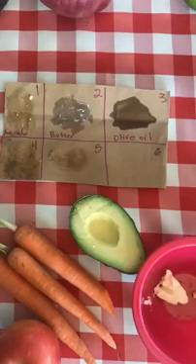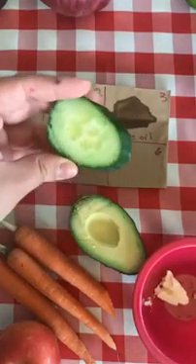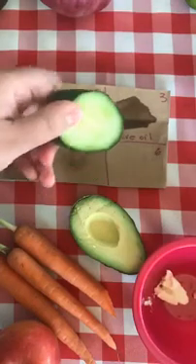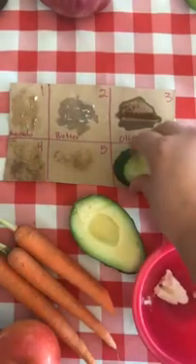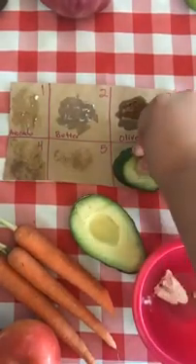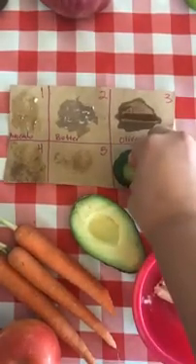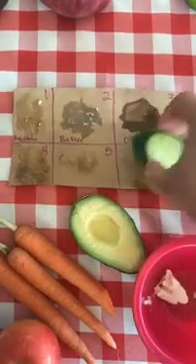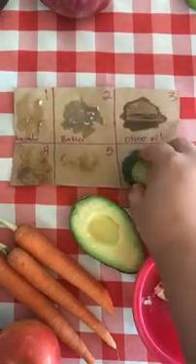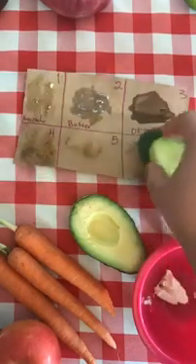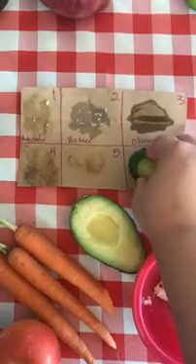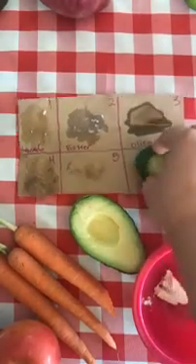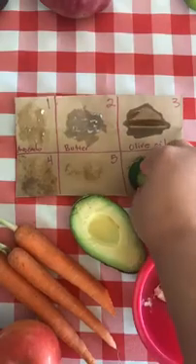Okay, and then the last vegetable that I'm going to use is a cucumber. So I have our cucumber right here, and I'm going to use it like a stamp. Just gonna leave it there. I'm gonna press, get all the juices out onto the brown paper bag. So this is a good time to start making our predictions to see which of these foods are going to leave a mark. So you can see the cucumber is leaving a mark too.